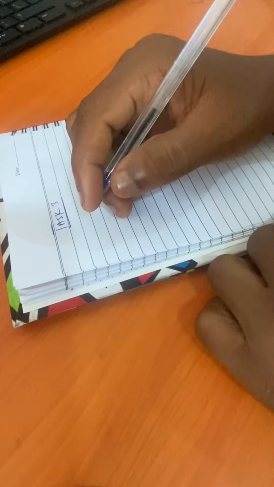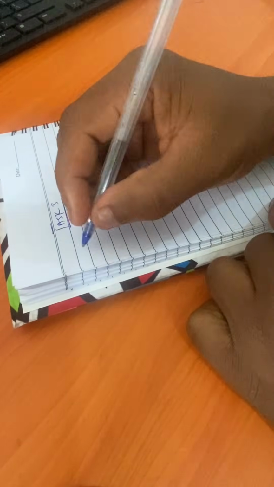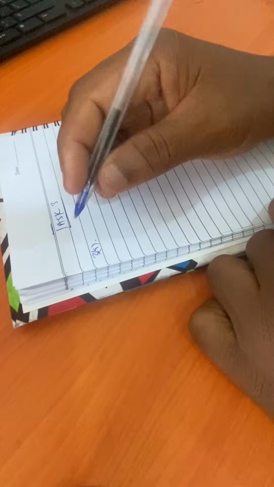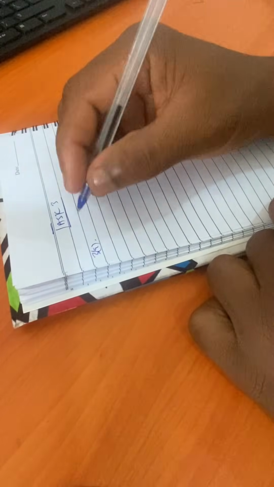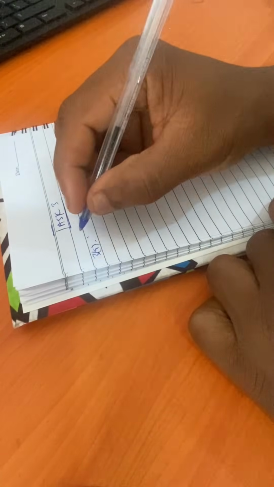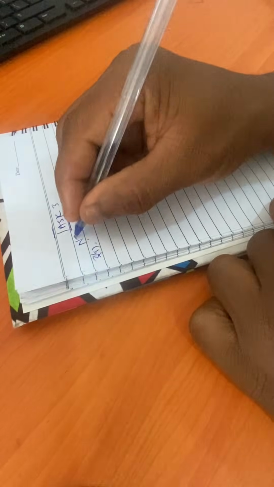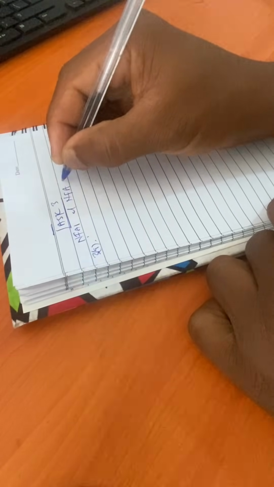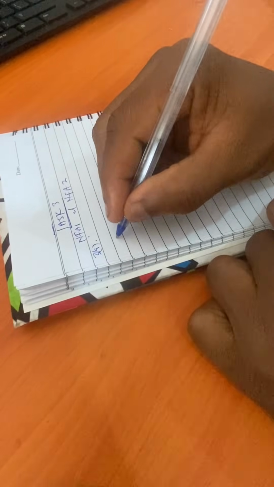All right, so let's begin with the first NFA. All right, so question 3A. Now let's identify our states. So we are going to call them NFA1 and NFA2. So we have NFA1 and NFA2. So let's begin with NFA1.